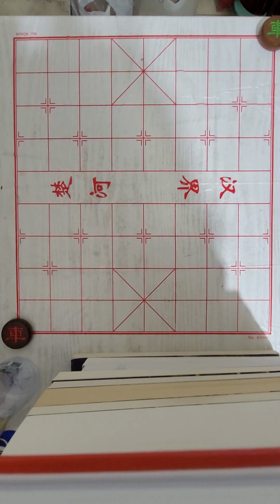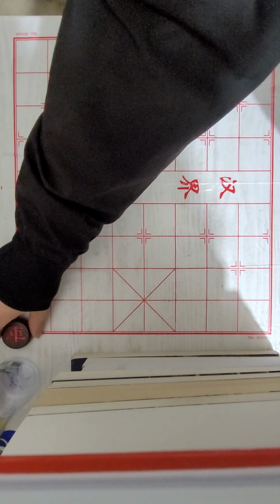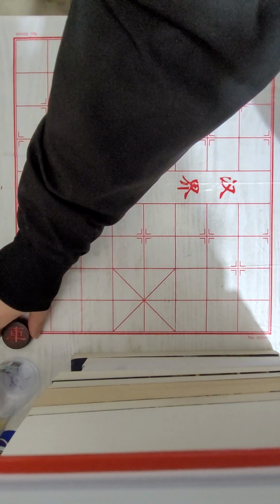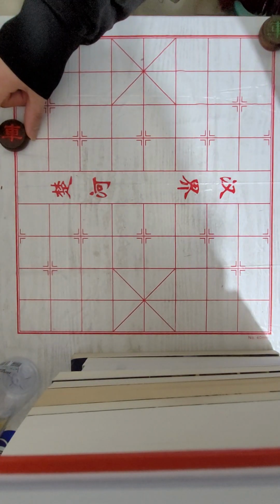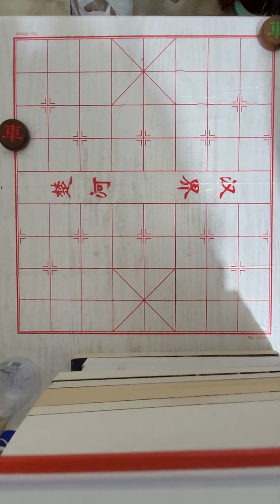Okay, now let's move the chariot. The red one's turn. The chariot moves to here. Now is the green one's turn.